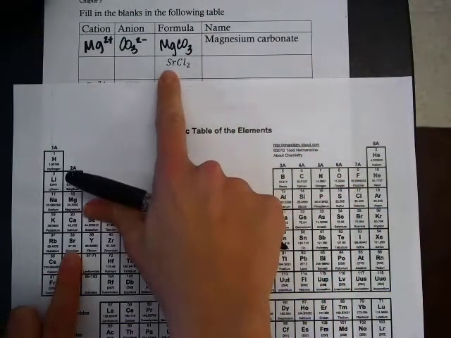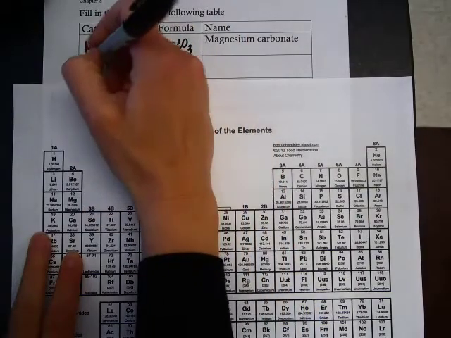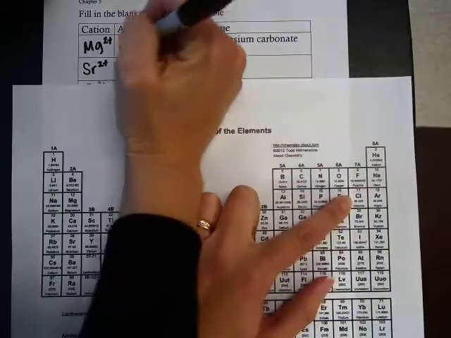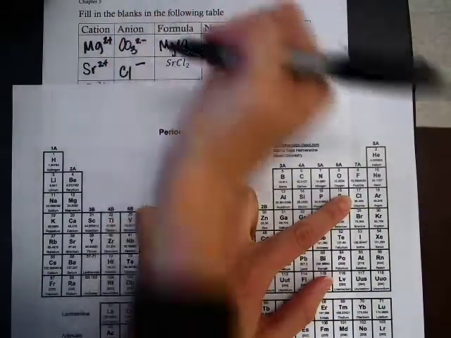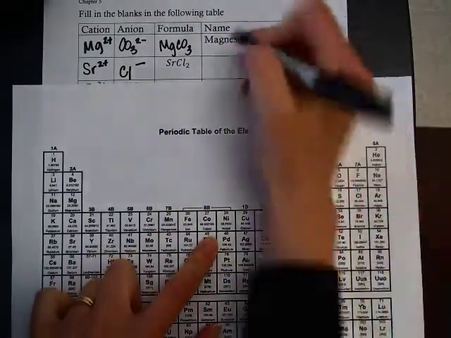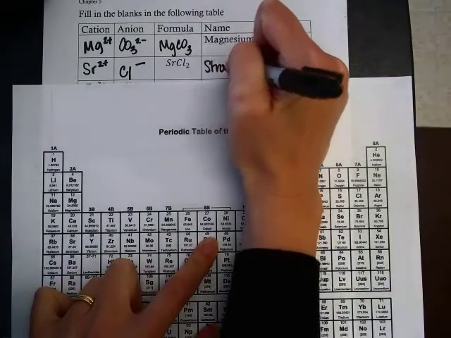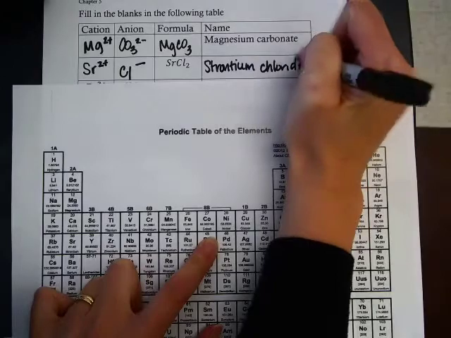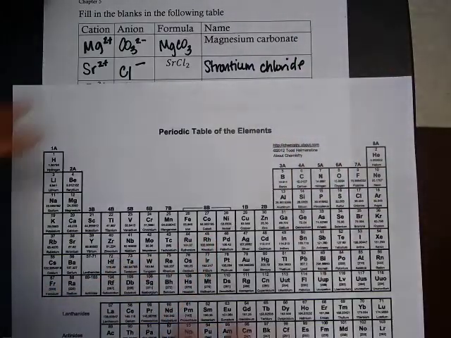All right, next up I have strontium, which is a 2+. I found that on the periodic table. Chlorine, also on the periodic table, is a 1-. And so I can see that to put those together in a molecule, it would be SrCl2. The name would just be strontium, and then chlorine with an -ide ending, so strontium chloride.